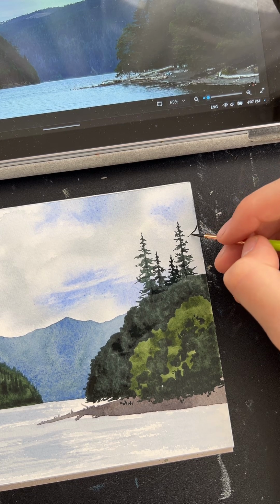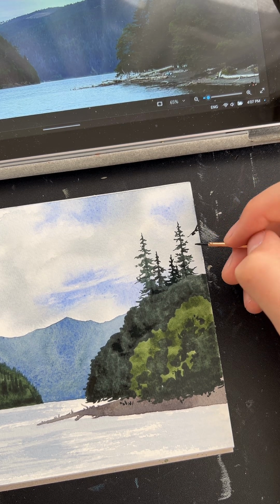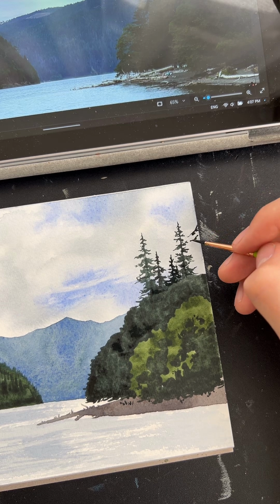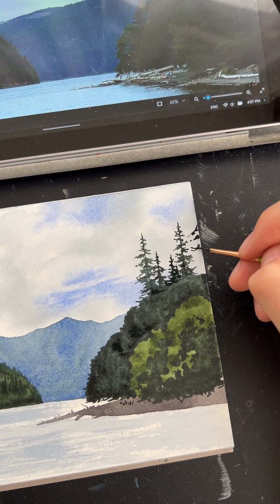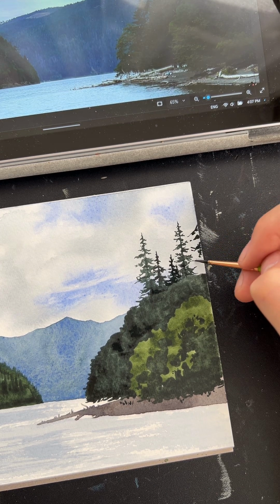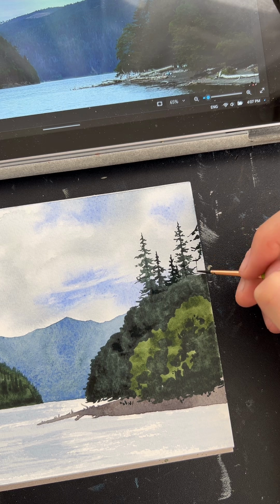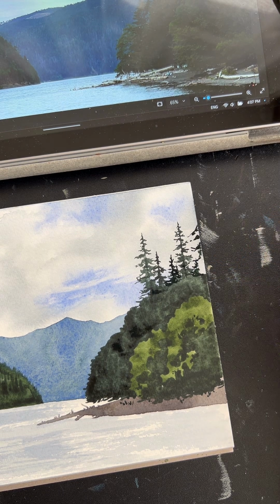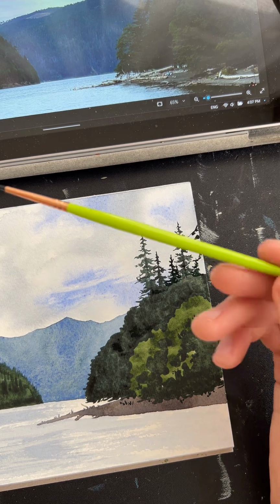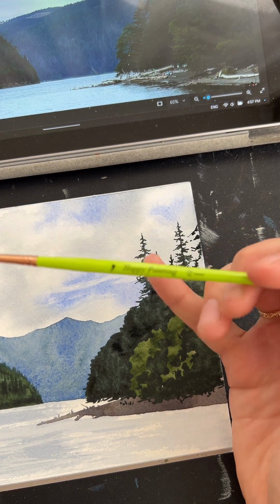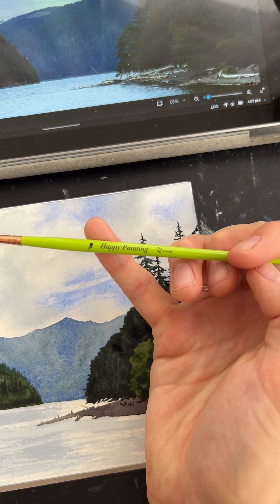Okay, so at the very edge here, I might just draw some branches kind of coming in from a mysterious tree off the side of the composition here. The brush size is a 2 round here.